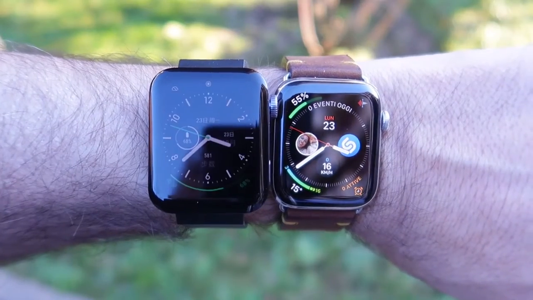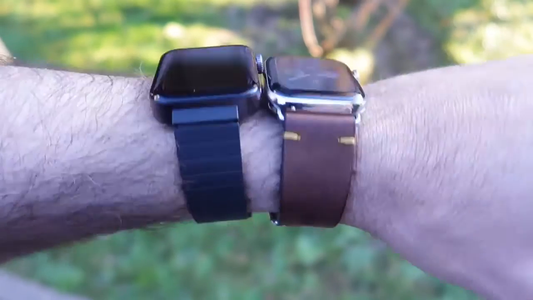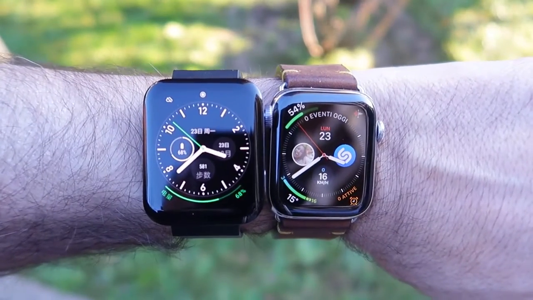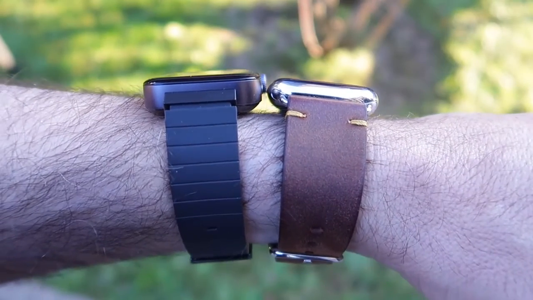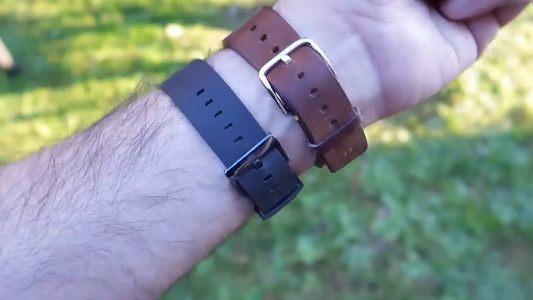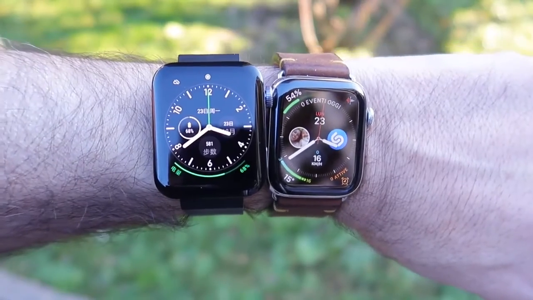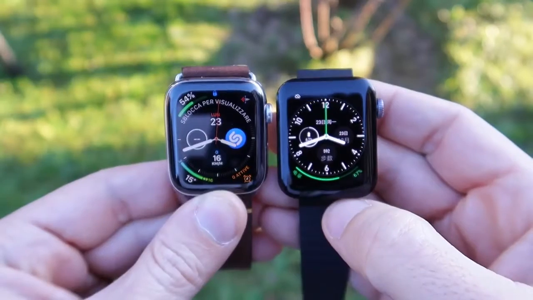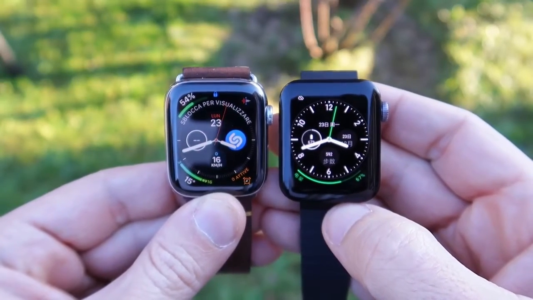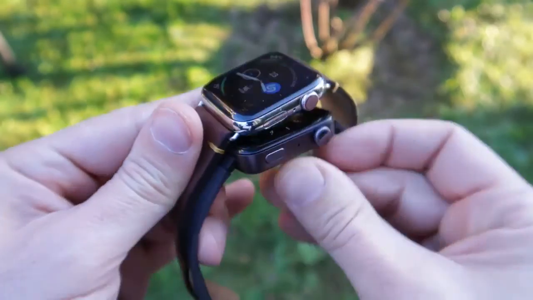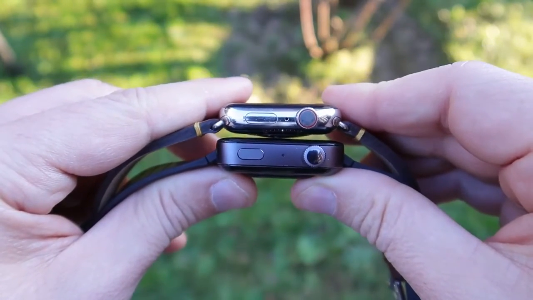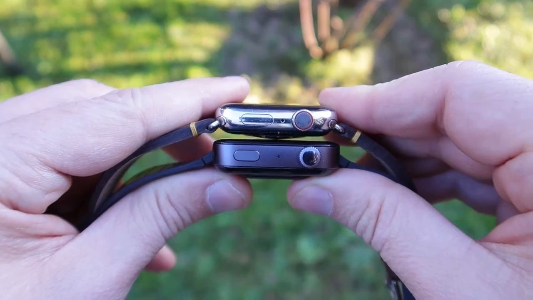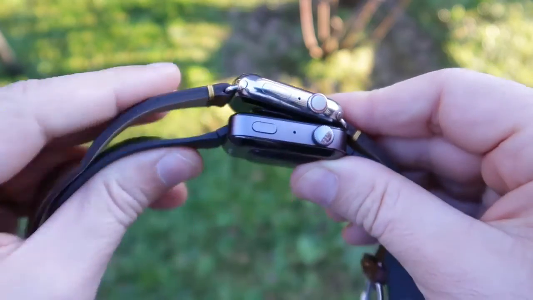So similar, so different. Because at first sight they could seem mostly identical. Without any doubt, Mi Watch copied a lot from the design of Apple Watch. It's not just a matter of shape and dimension, but also the position of the digital crown and the physical button are the same. Same thing for the speaker or the microphone. But if you look at them more deeply, you can notice some differences.